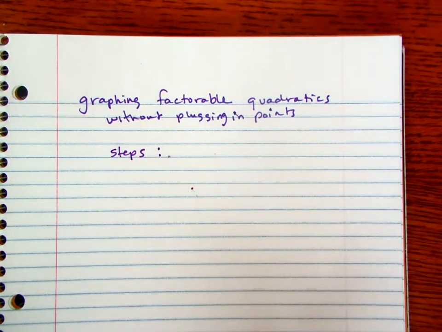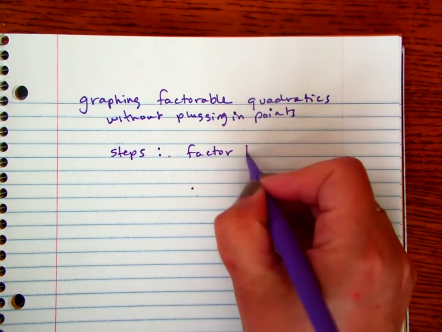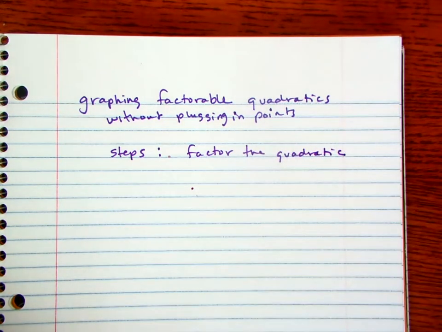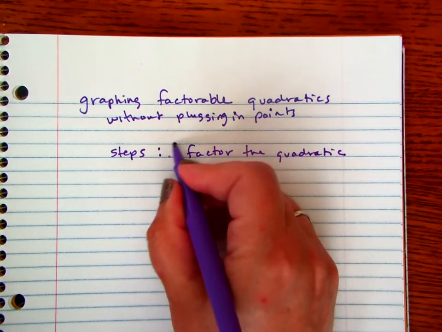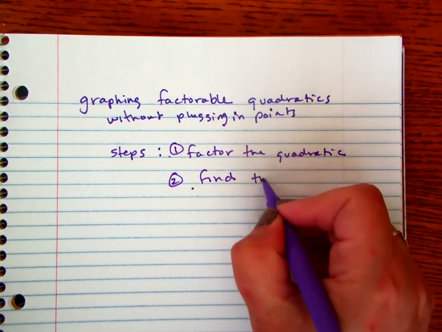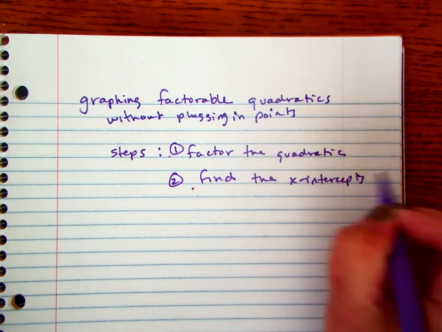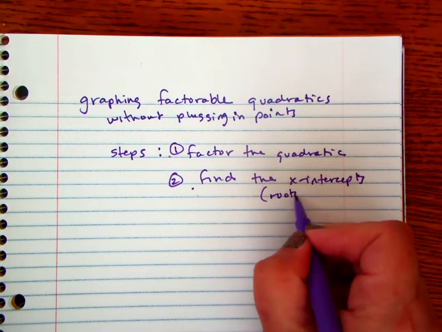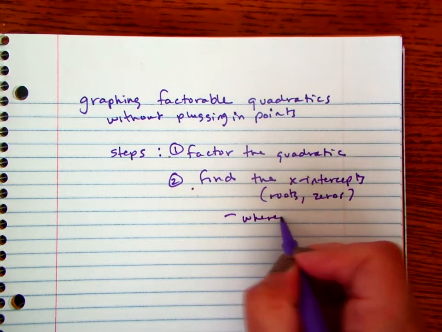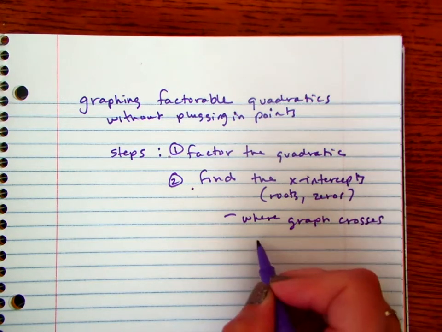The first thing you do is factor the quadratic. Then you find what's called the roots or zeros, the x-intercepts. This is where the graph will cross the x-axis.